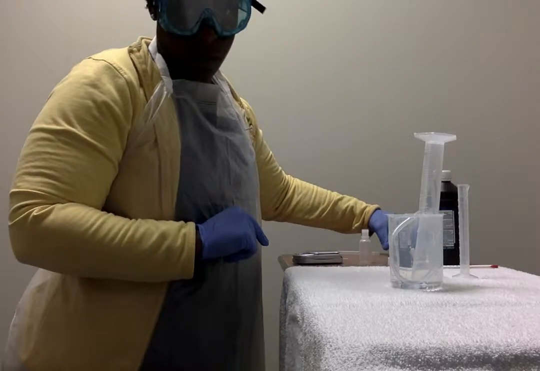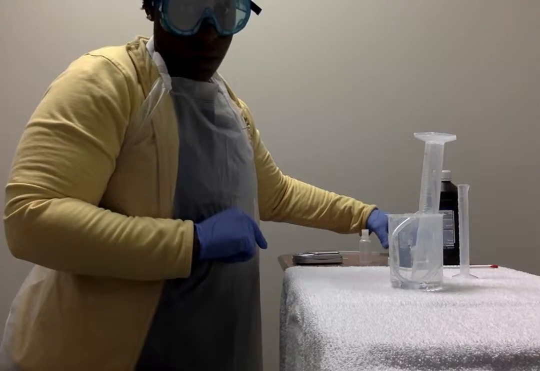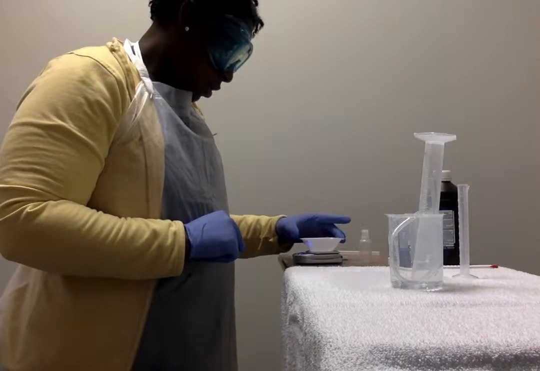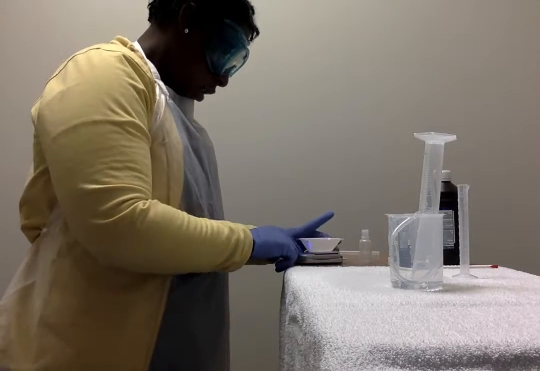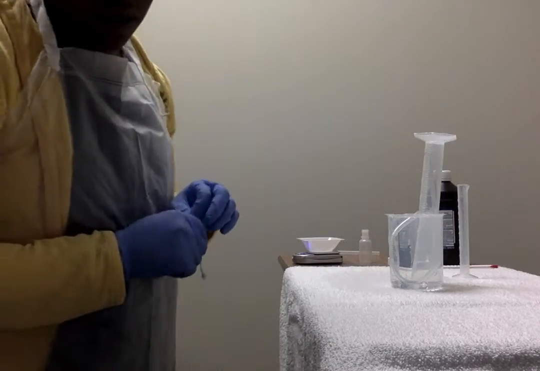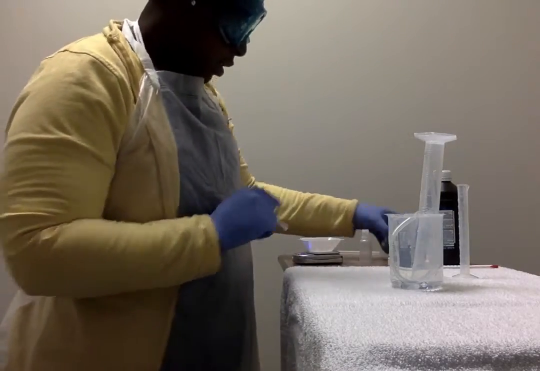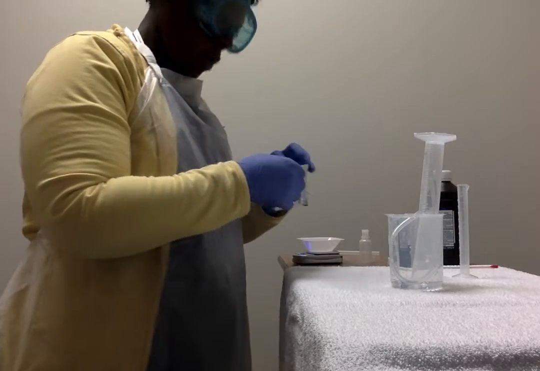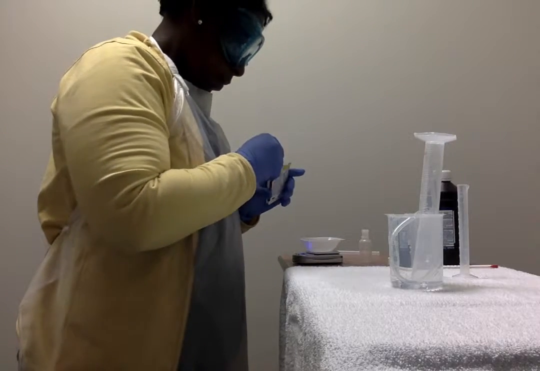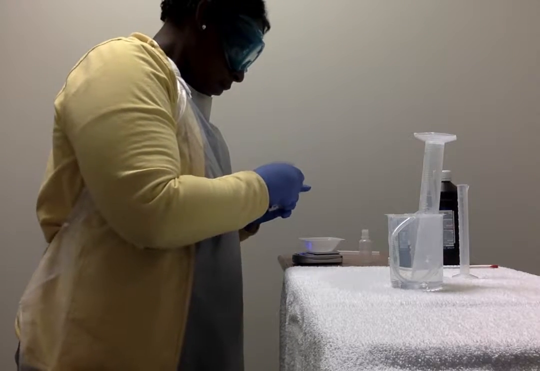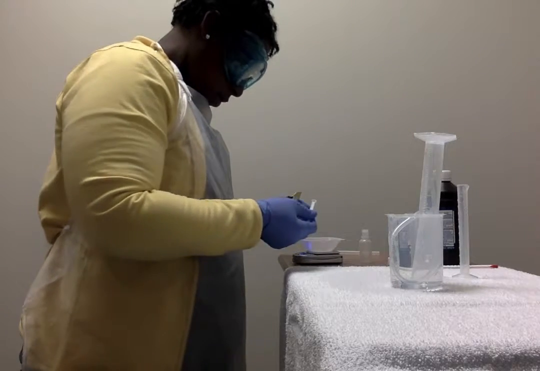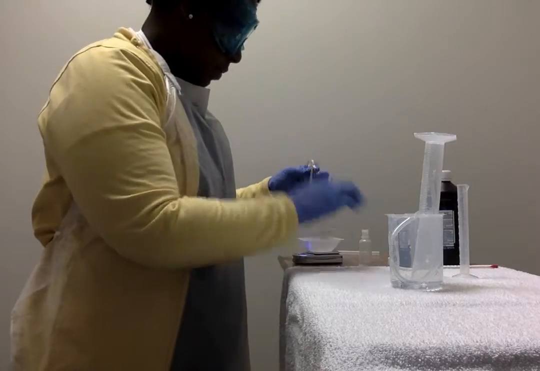It's at 0. Place a weigh boat on the balance, tare it. Good. So there. And now we're going to tare it. There we go. And then we want 0.1 grams. Good. That's about right.